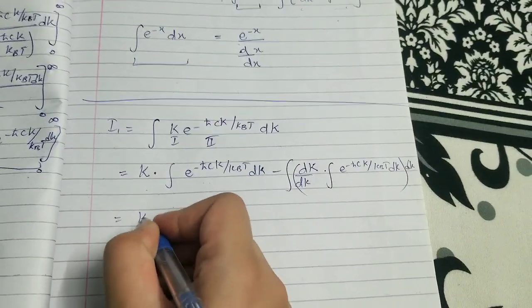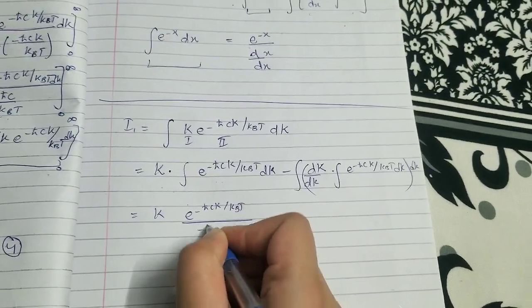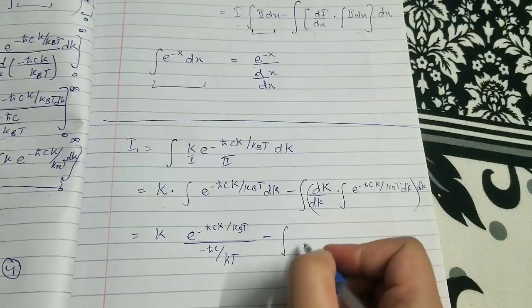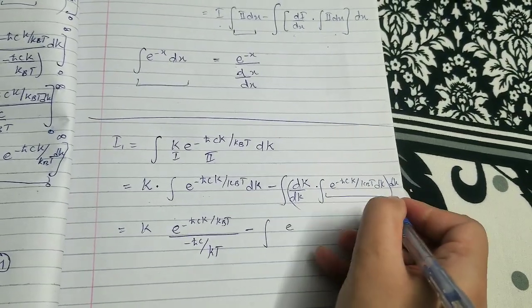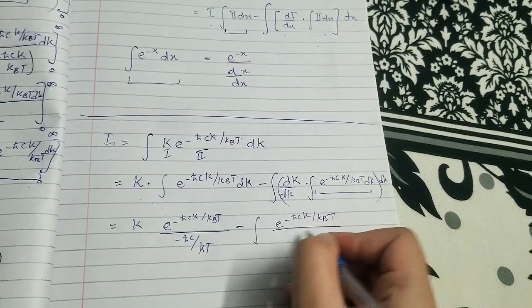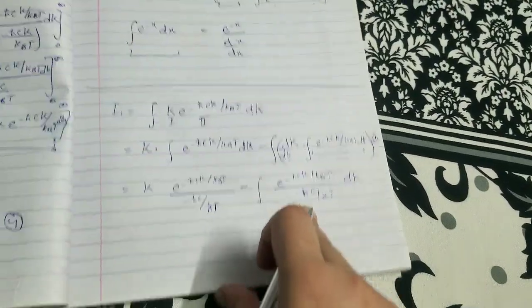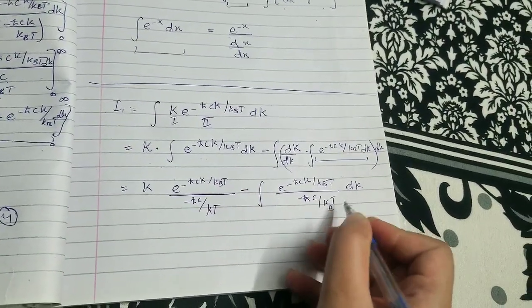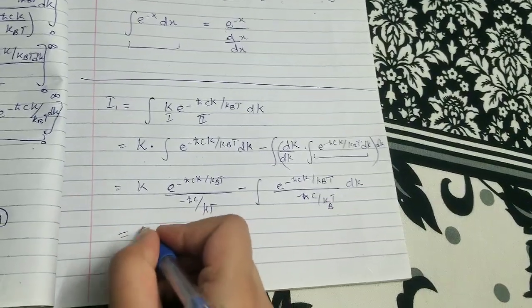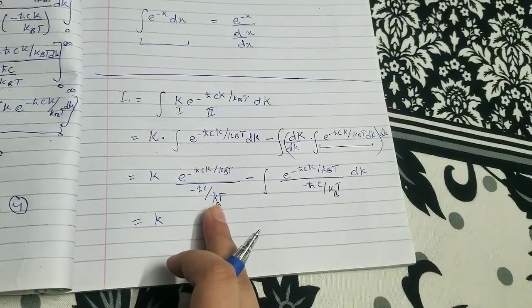Okay, so k, and the integration of this term is simply this, as we know. Okay, and minus dk by dk is 1, and integration of this term is this, h cut c by kbt, and we'll integrate it again. H cut c by kbt, these are constant quantities, so they'll come out of the integral, and this is k, this is kbt. Okay, keep that in mind.